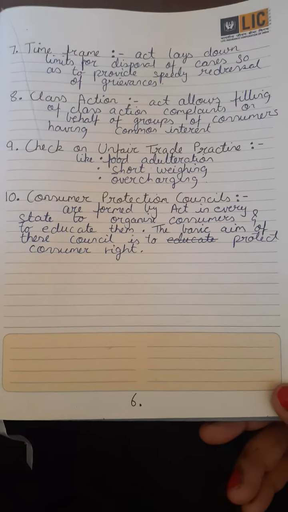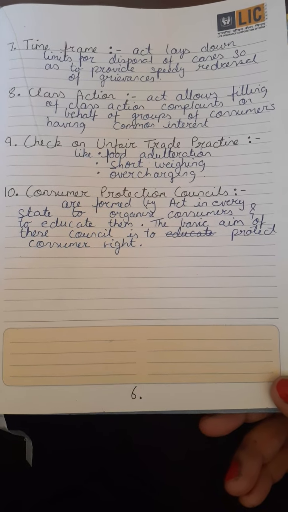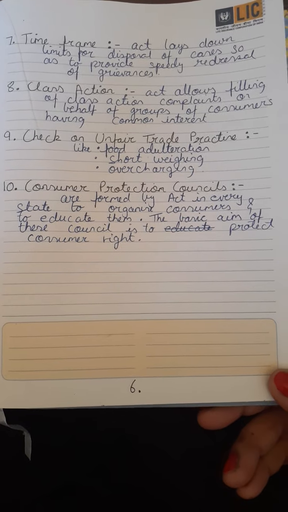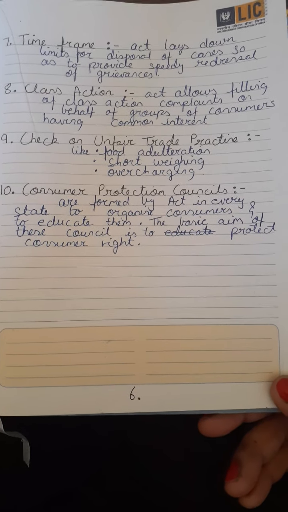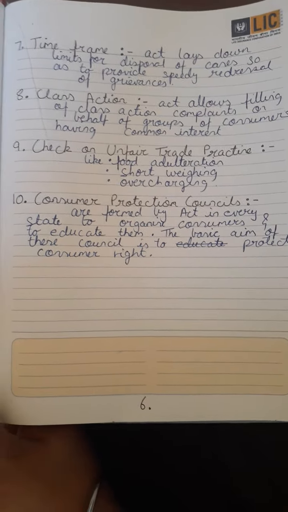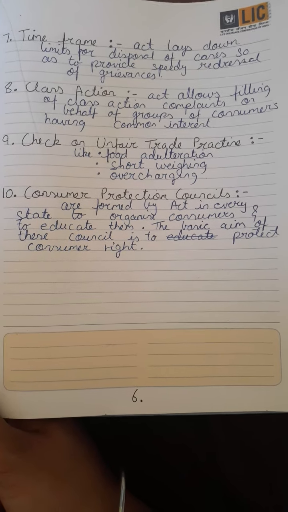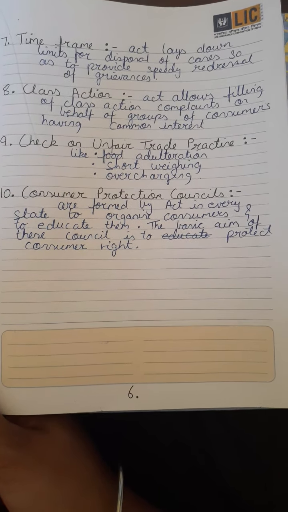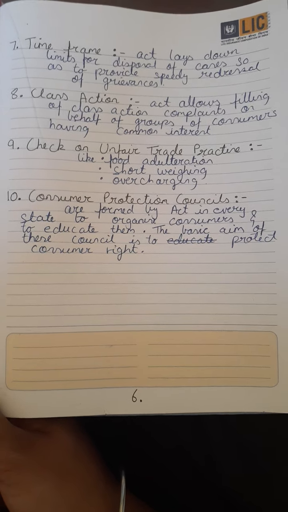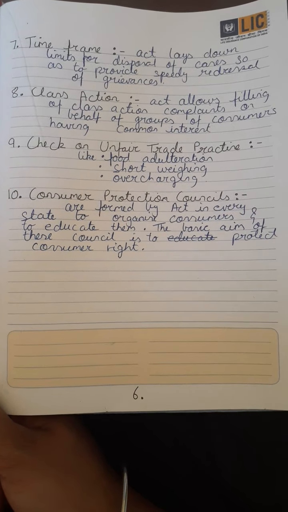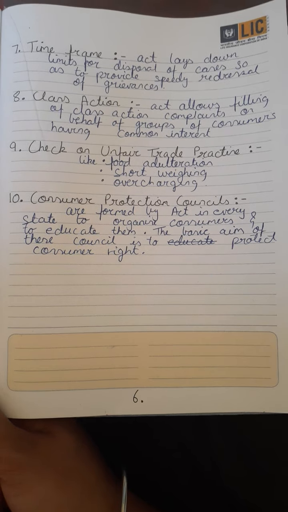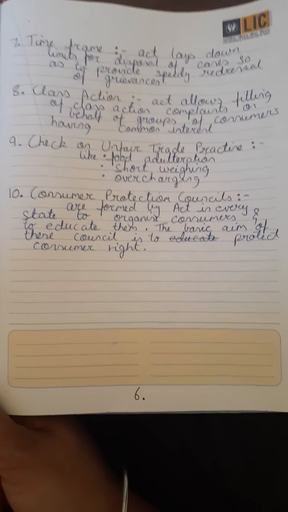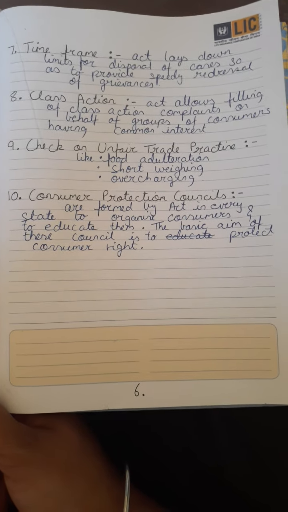Seventh, time frame. It means that the act lays down a particular time limit within which the decision on the case should be given, and the main purpose behind it is to provide speedy redressal of grievances.